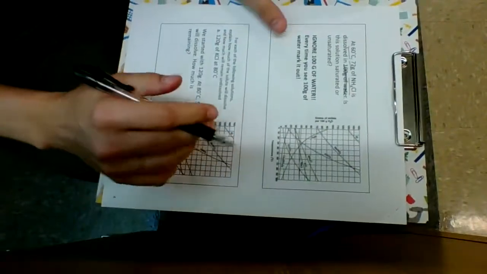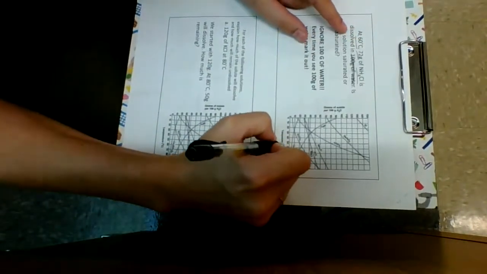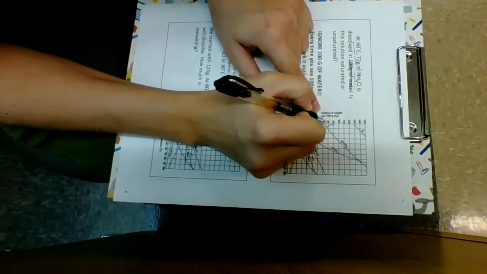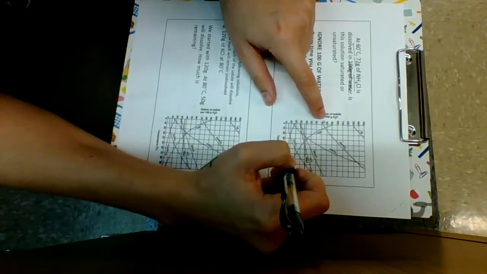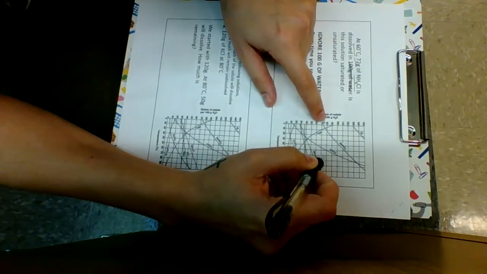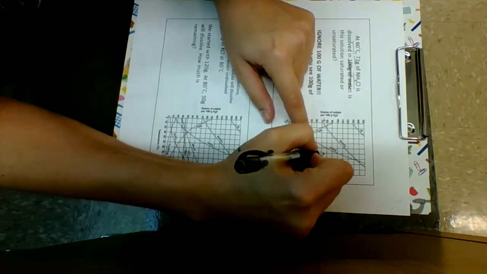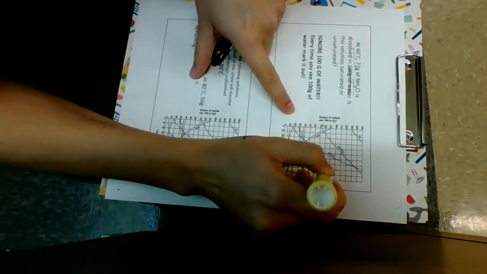I'm going to plot my point. 60 degrees, degrees are on the bottom. 72 grams, grams are on the side. So if I go and plot those, 60, 72, there's my point. Now my line is NH4Cl, just like that. Okay, so now I answer the question, is it saturated or unsaturated?